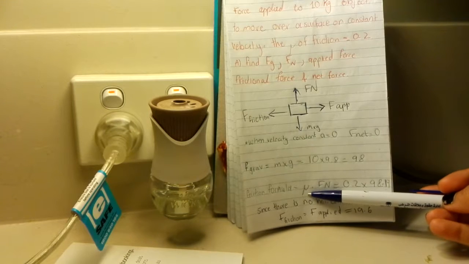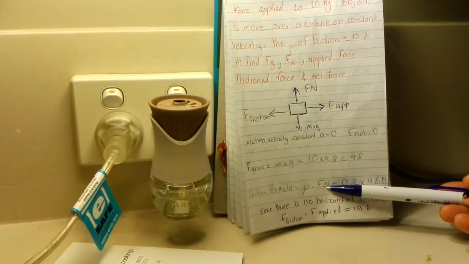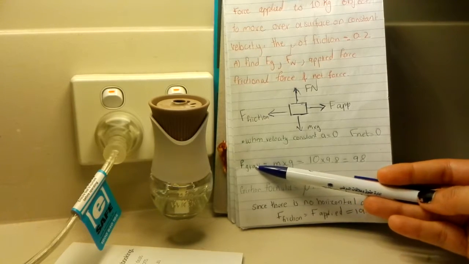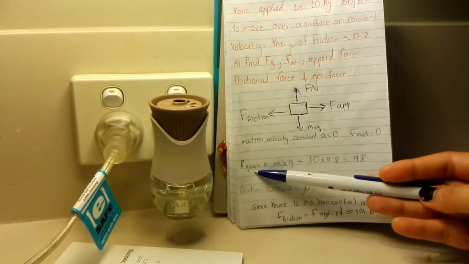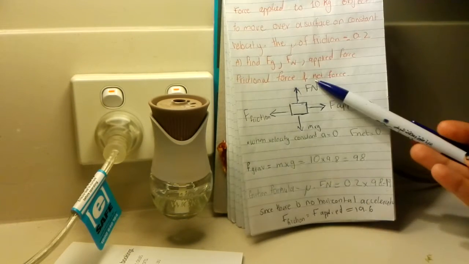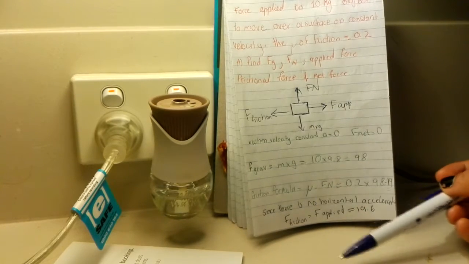The friction formula is mu multiplied by the normal force. The normal force, we found by finding the gravitational force. Remember, because the object is not moving vertically, the gravitational force equals the normal force. See, this one equals this one, according to Newton's third law.